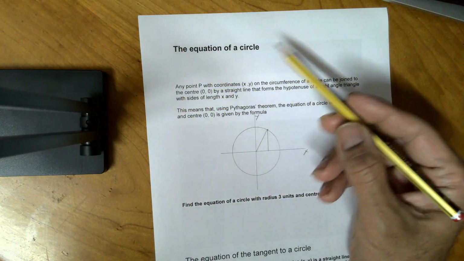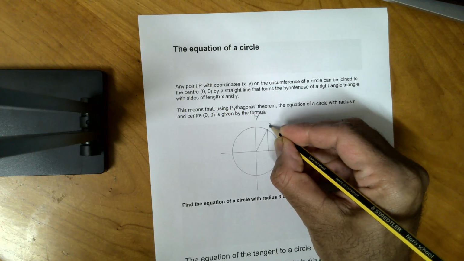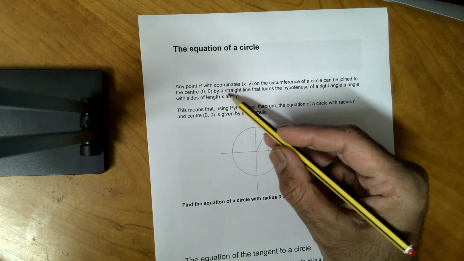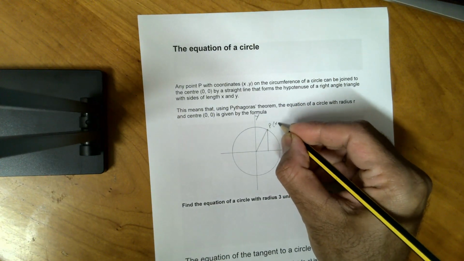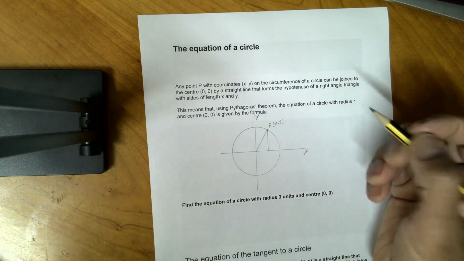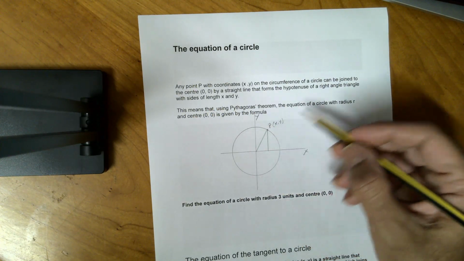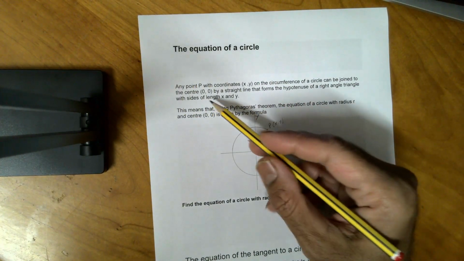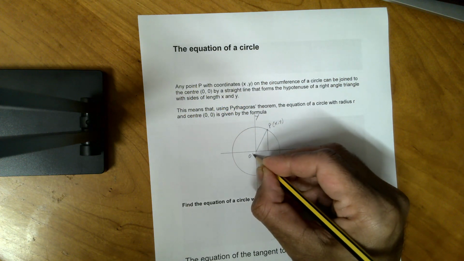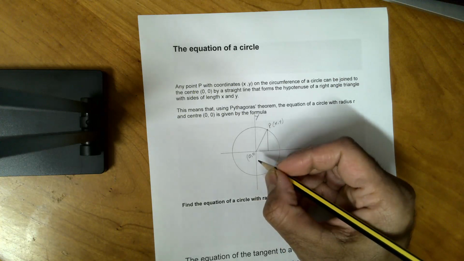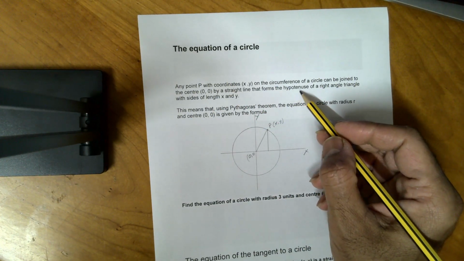In the equation of circle, any point P with coordinates x and y on the circumference of the circle can be joined to the center O (0, 0) by the straight line that forms the hypotenuse.